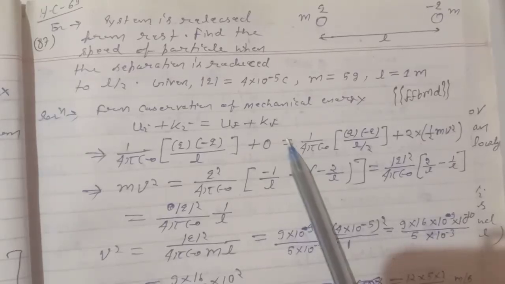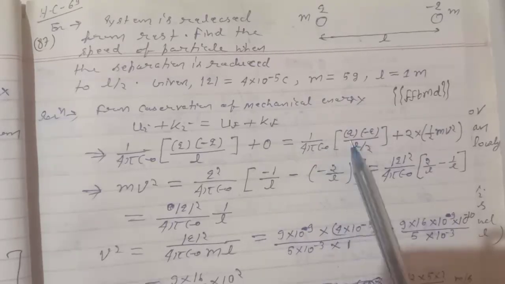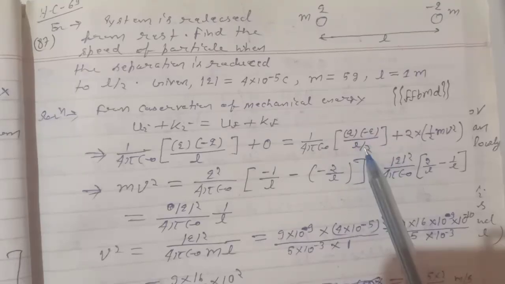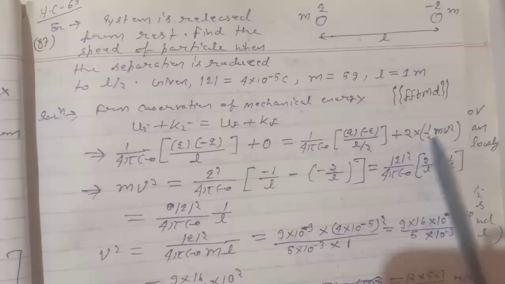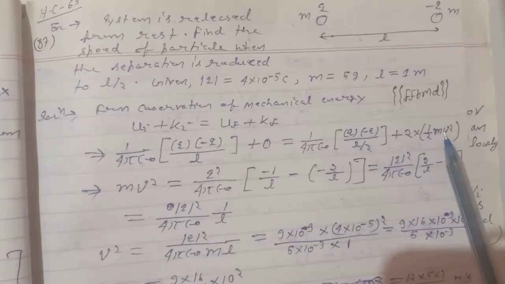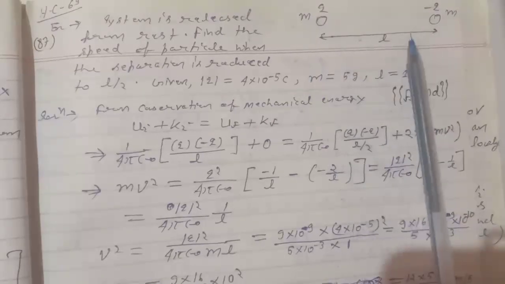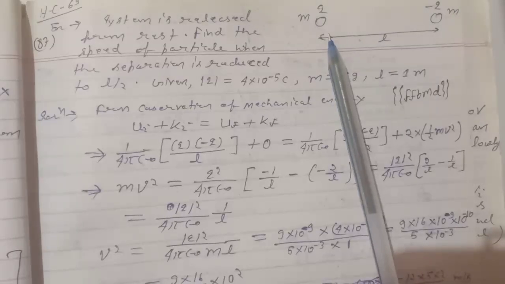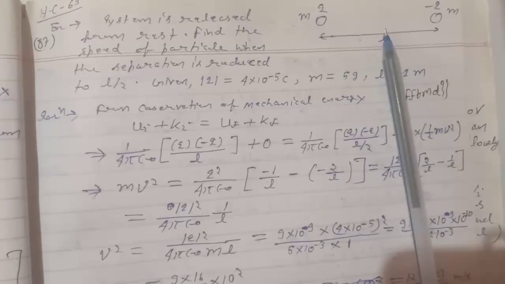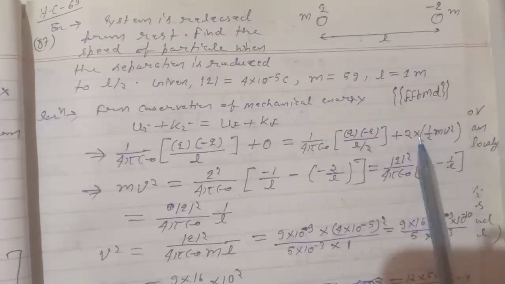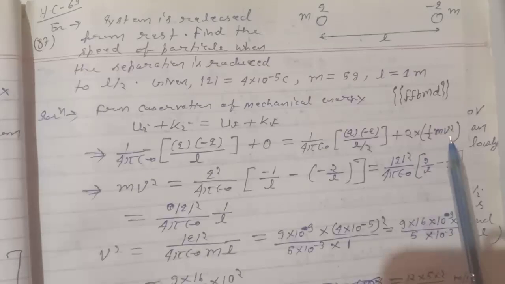Equals finally, when the distance becomes L by 2, 1 by 4 pi epsilon naught q into minus q divided by L by 2, plus 2 into 1 by 2 mv square, because both will move with the same velocity. The same electrical force is acting, so they will get the same velocity. So 2 into 1 by 2 mv square.